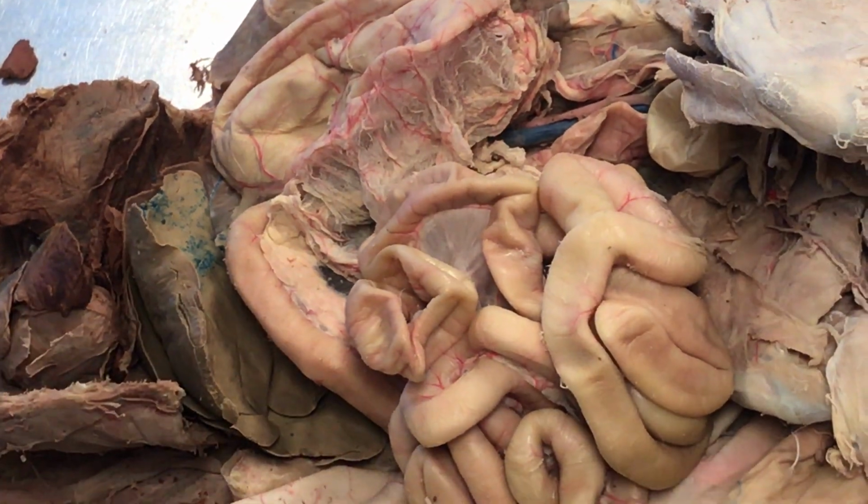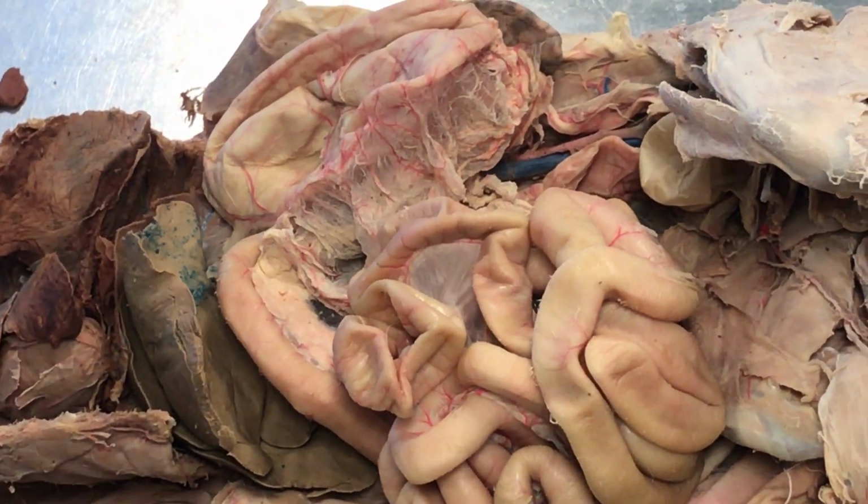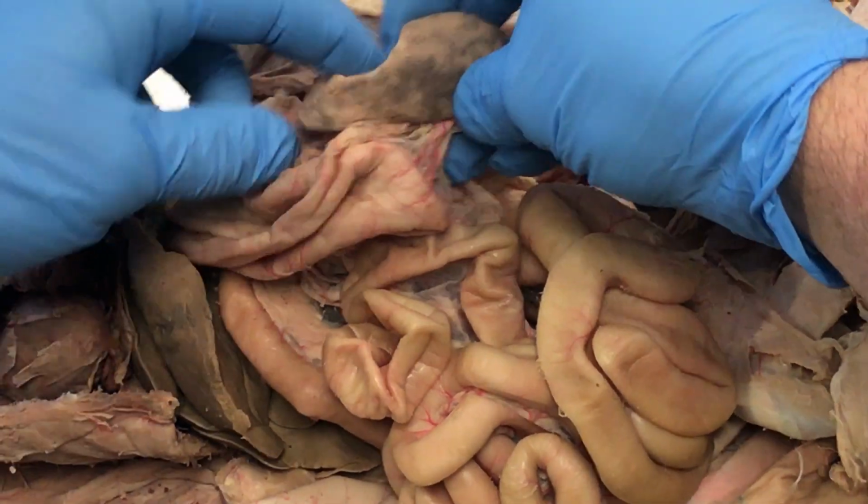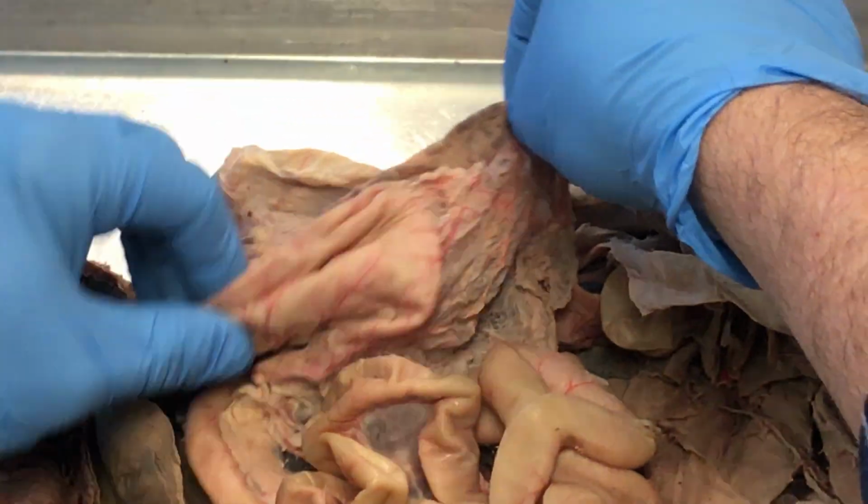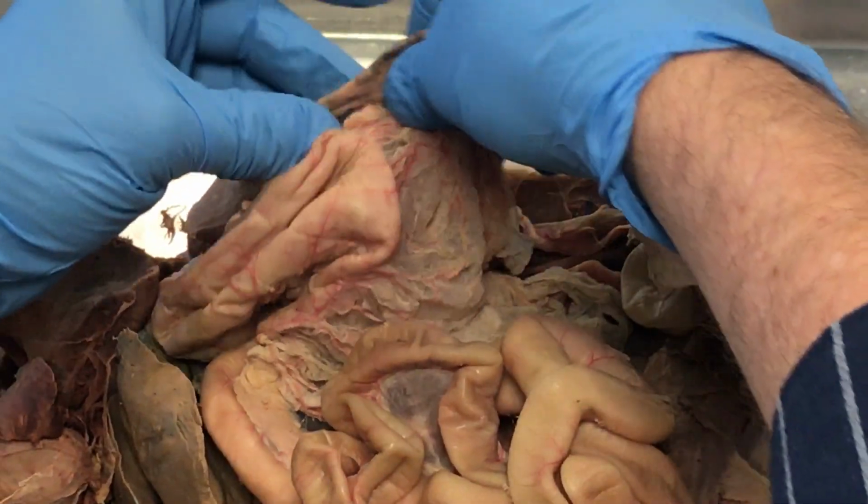Okay. And then we have spleen. The spleen is right here on the side of the stomach. Greater omentum, that's spleen right there.